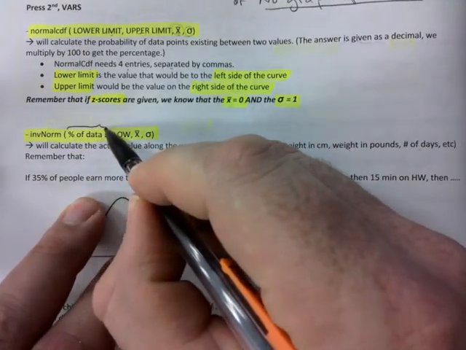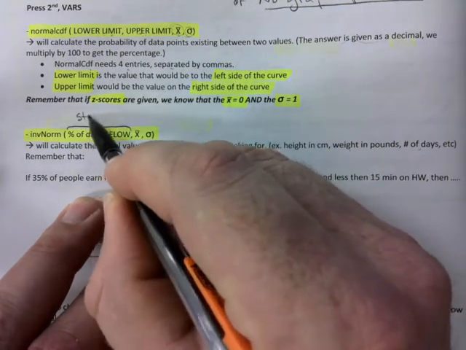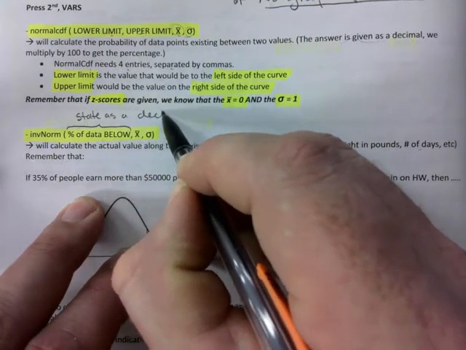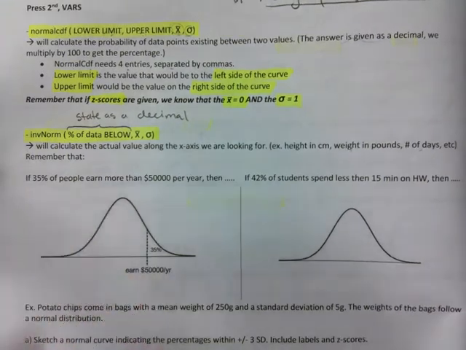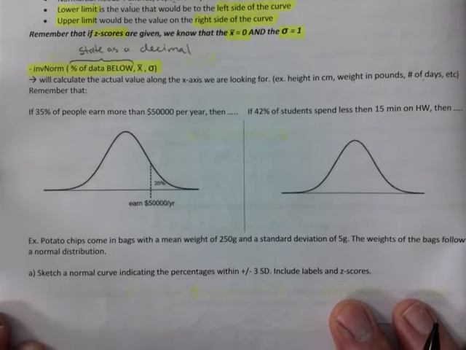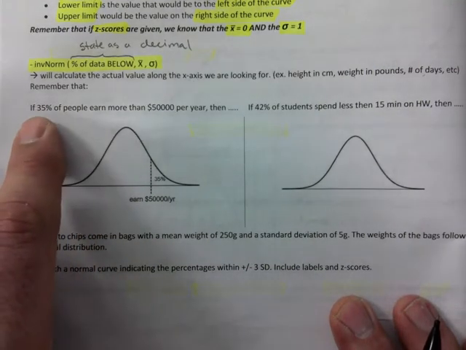This needs to be stated as a decimal. State as a decimal. That's very important. Otherwise, I won't know what to do. So remember this, folks. This is very important.